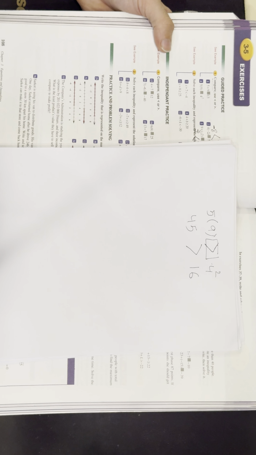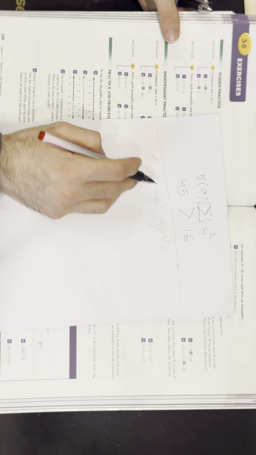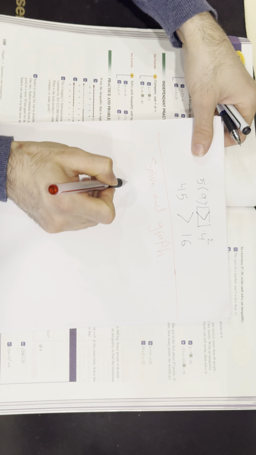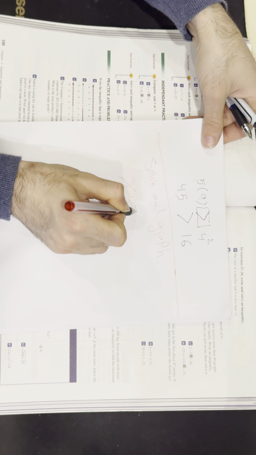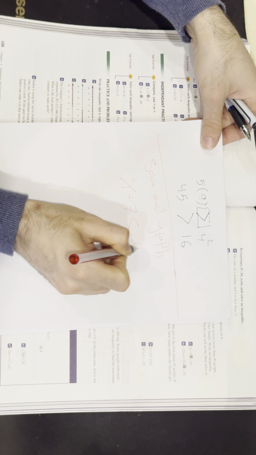Then we have something else which is called solving the equation and graph. So the question says solve and graph. In the book it says something else. In the book it says solve each inequality and represent the solution on the number line. But when the question says solve and graph, it's exactly the same thing. So for this one, it's actually easy. Why? Because it's x plus 7 less than negative 4.